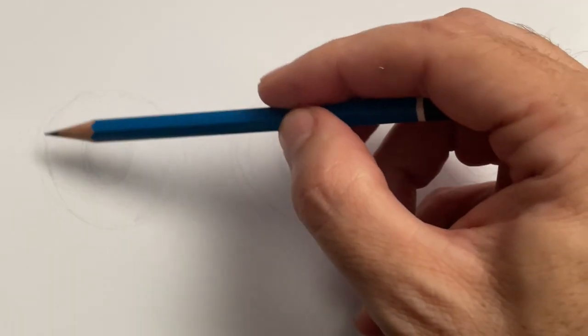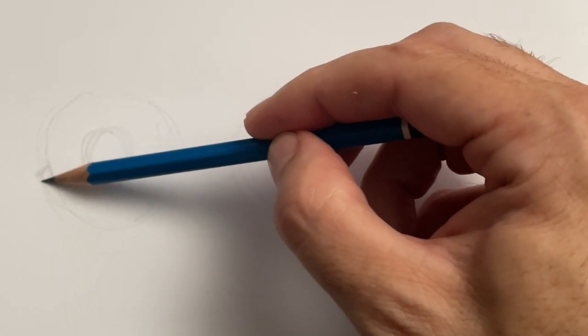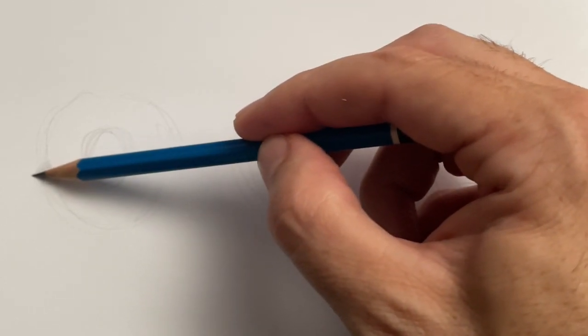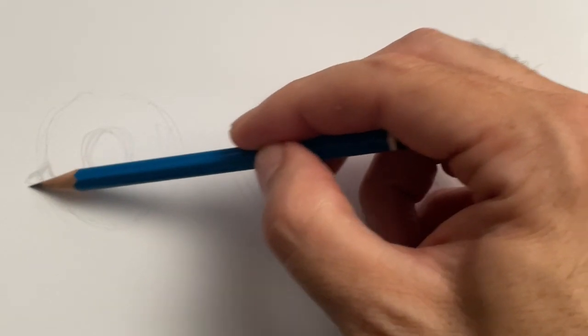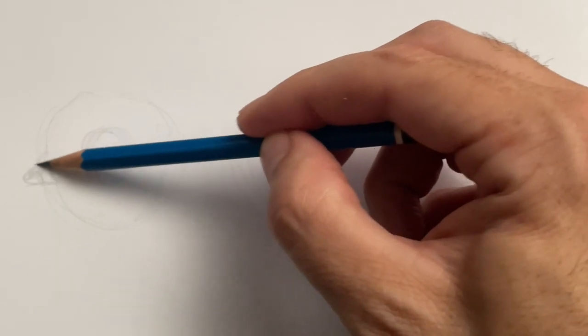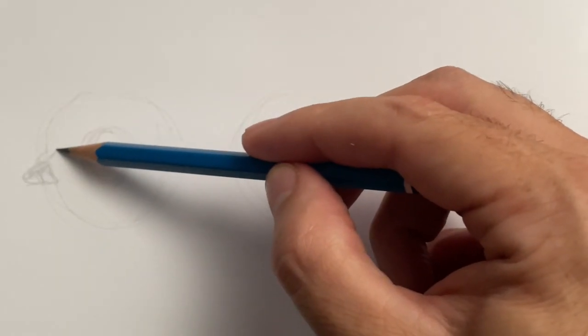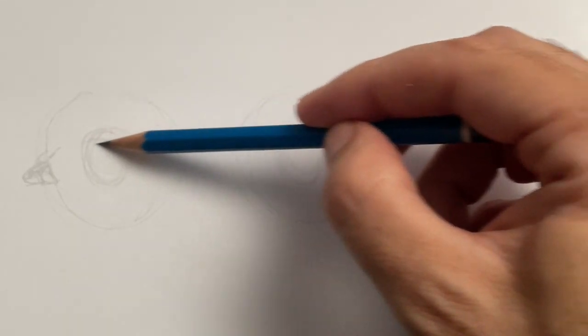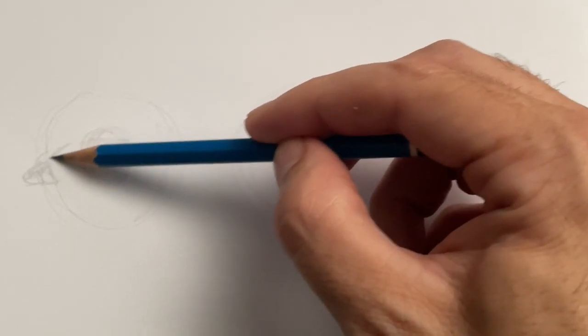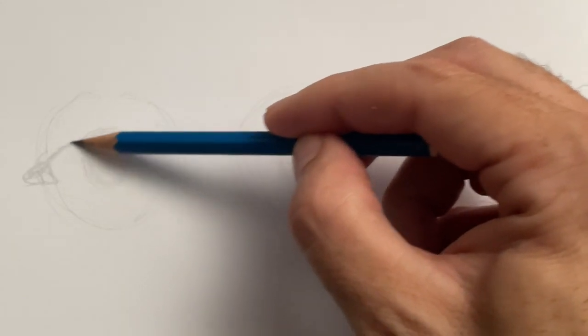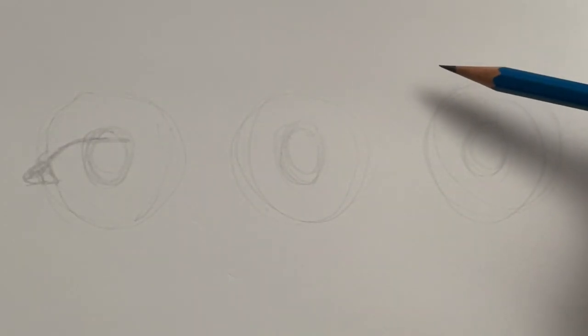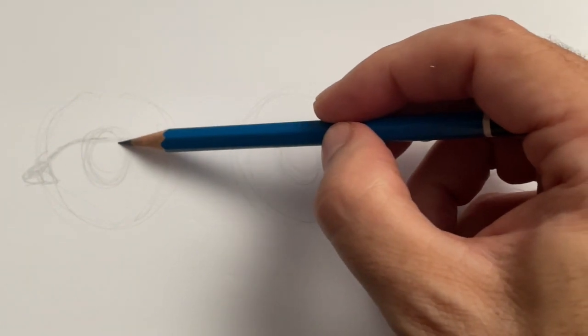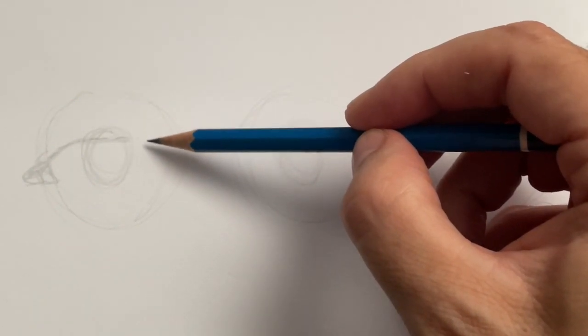I'm going to start with the leftmost eye here. I'm going to add the lacrimal duct, that's the tear duct on the inside of the eye. We're drawing this man's left eye here. For the eyelid, you always want to pay close attention to where the eyelid intersects the top of the iris. So does it go above it? Does it cut it off? That's kind of the first thing that I always really try to pay close attention to.